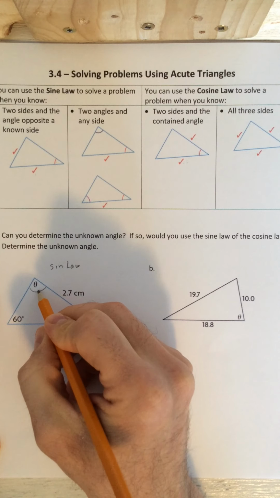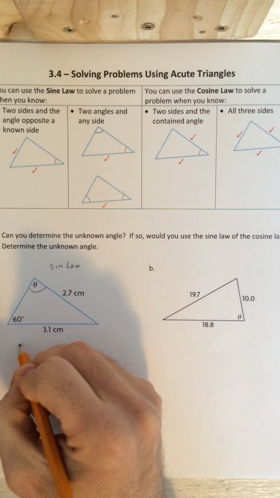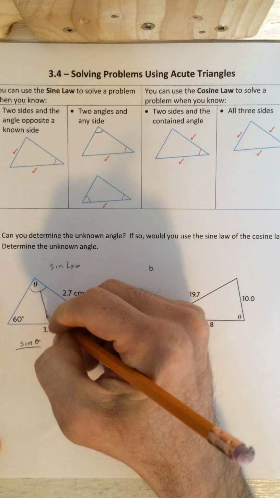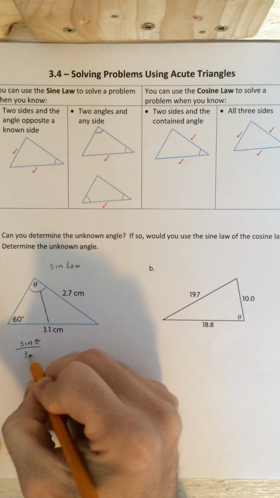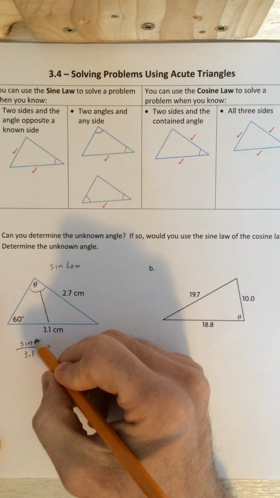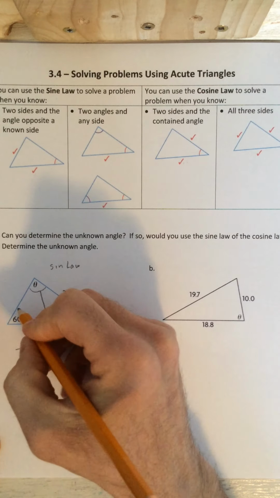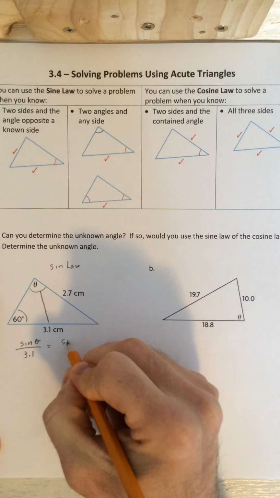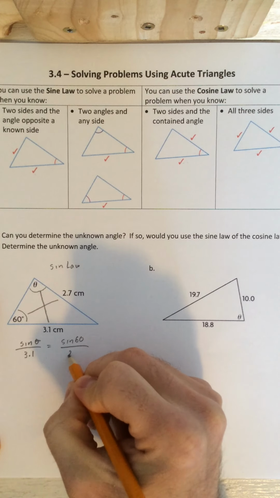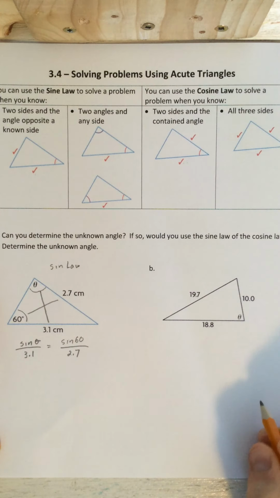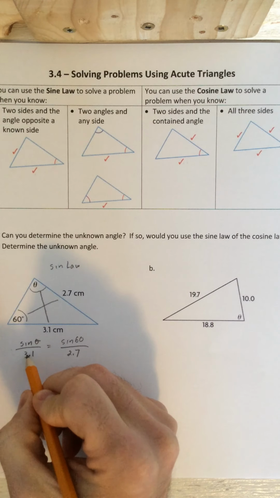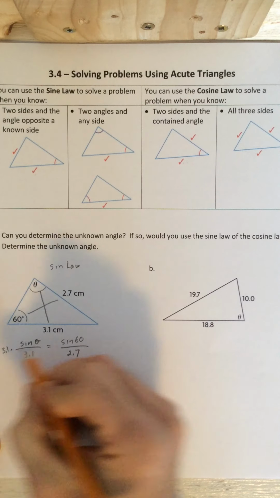So if we set this up, we have the angle, which is our unknown. So we'll start with that, sine of the angle divided by its side opposite, which is 3.1 centimeters. And then since we started with the angle on the first ratio, we will do that with the second ratio as well. So we're going to start with sine 60. And that's across from the side 2.7. Now, if you remember, what we want to do is isolate this angle, so we're going to multiply both sides by this 3.1.